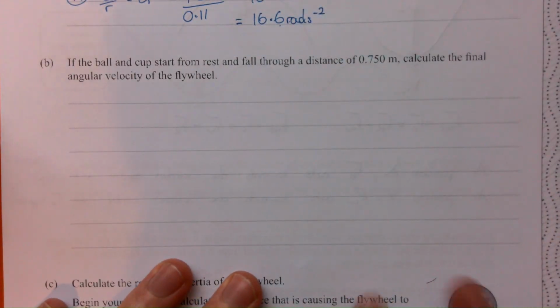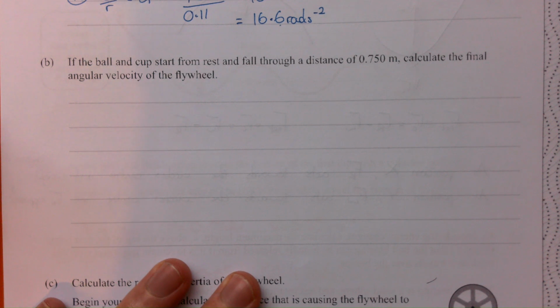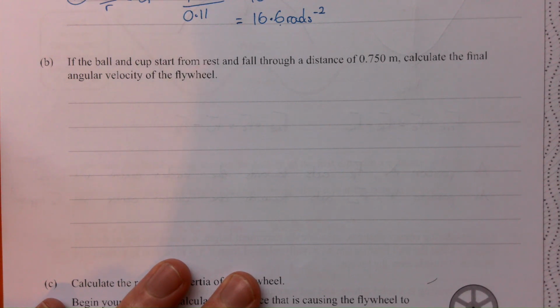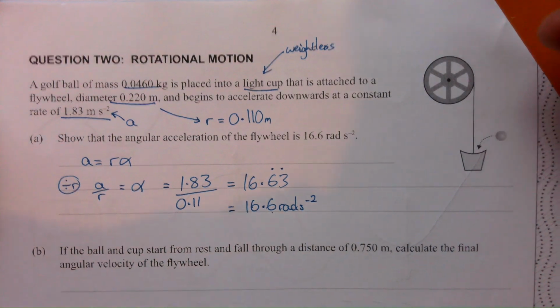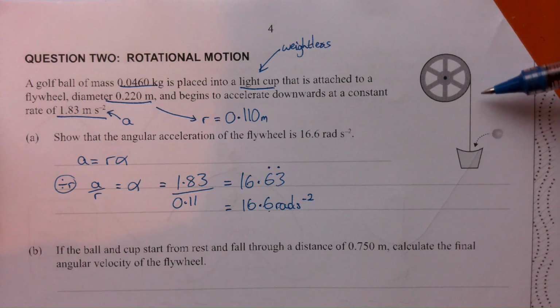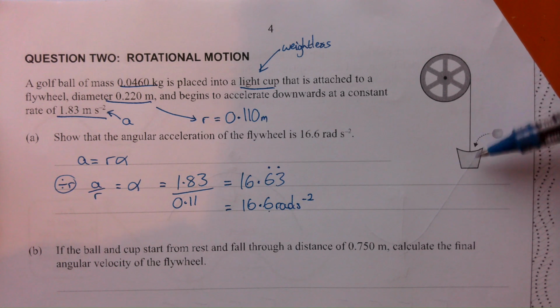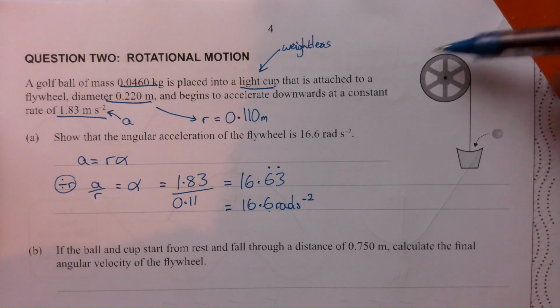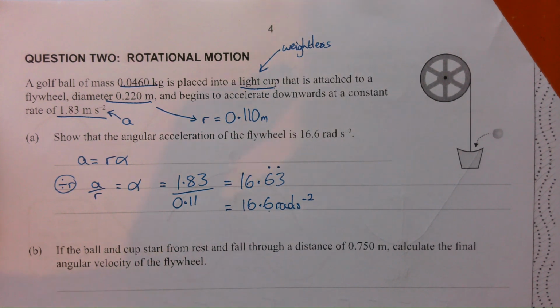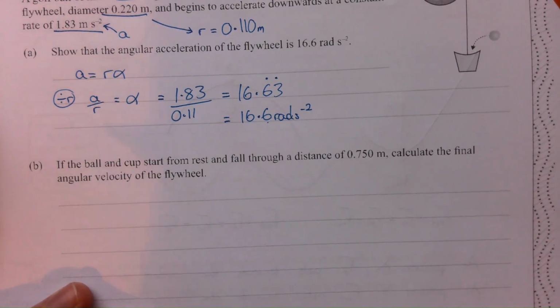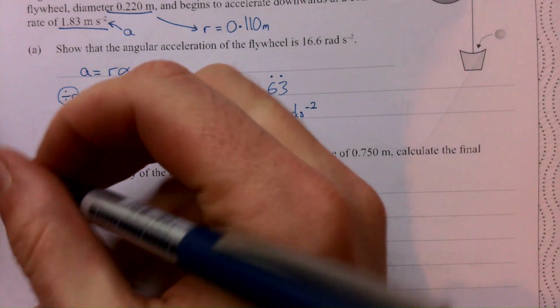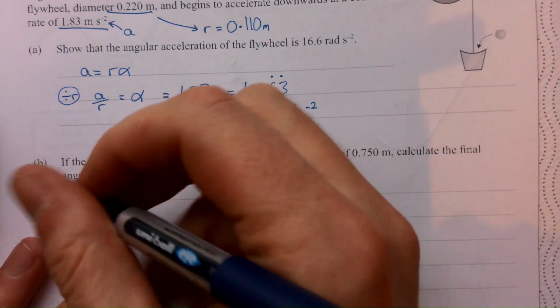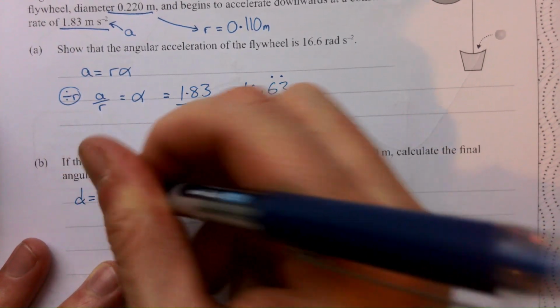Part B. If the ball and cup start from rest and fall through a distance of 0.75 meters, calculate the final angular velocity of the flywheel. Now, we are told that the entire system falls by 0.75 meters. If it does so, that means that the wheel itself will have rotated through a distance of 0.75 meters. Therefore, to work out the angular displacement, we're going to use another one of our angular translational conversion equations. d is equal to r theta.